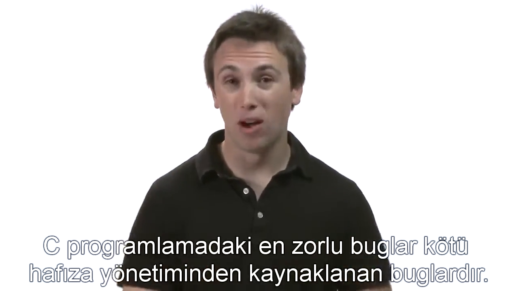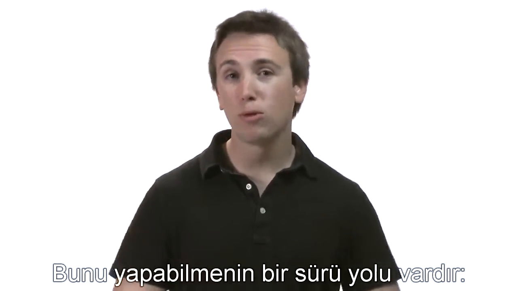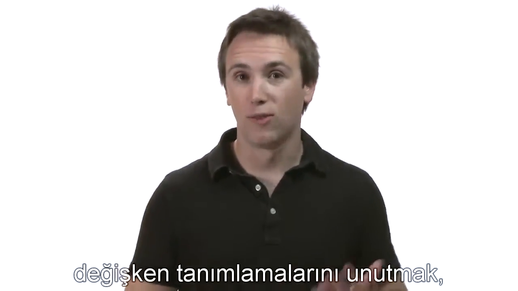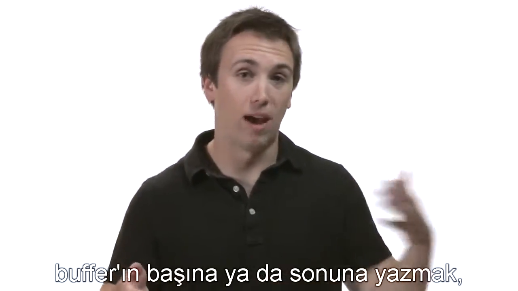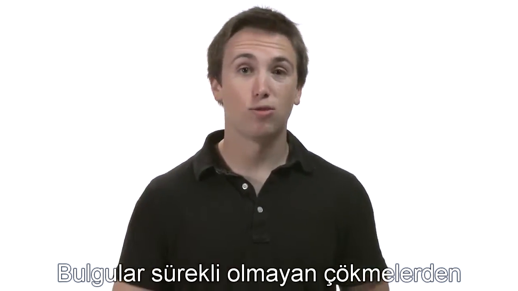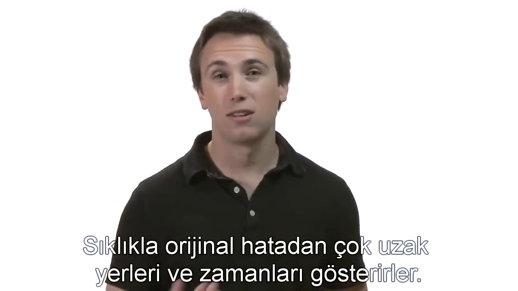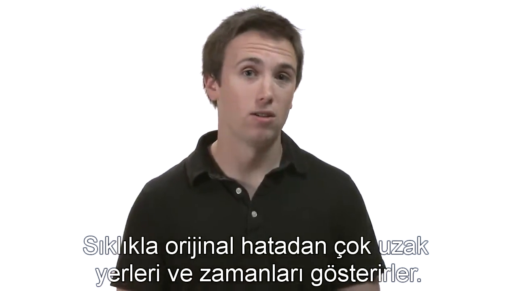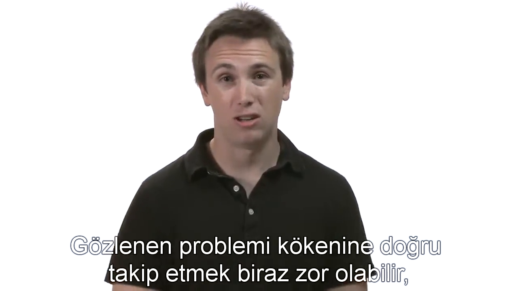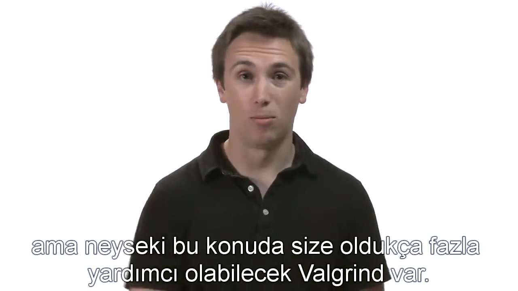Some of the most difficult bugs in C programs come from the mismanagement of memory. There are a huge number of ways to screw things up, including allocating the wrong amount of memory, forgetting to initialize variables, writing before or after the end of a buffer, and freeing heap memory multiple times. The symptoms range from intermittent crashes to mysteriously overwritten values, often at places and times far removed from the original error. Tracing the observed problem back to the underlying root cause can be challenging, but fortunately, there's a helpful program called valgrind that can do a lot to help.